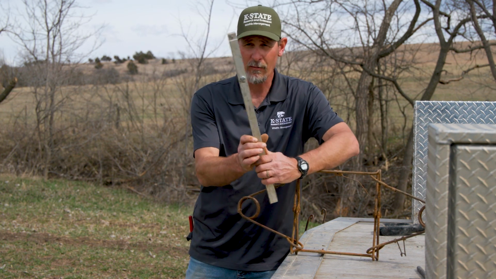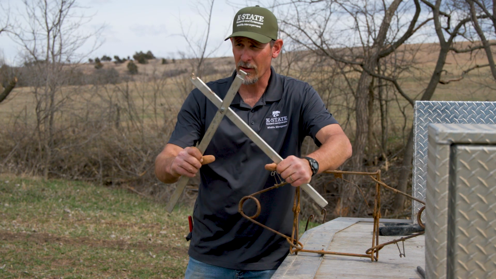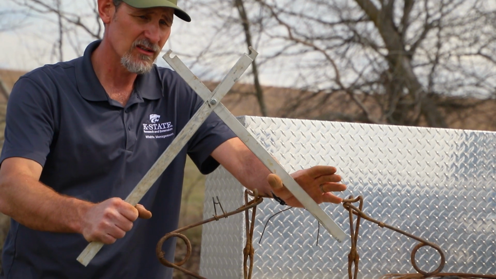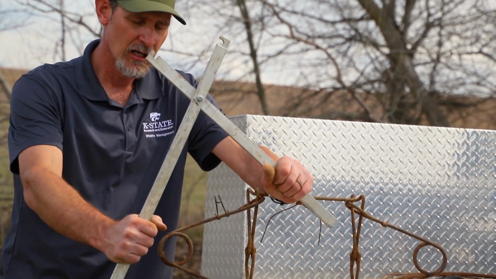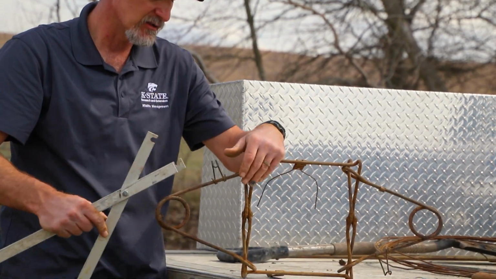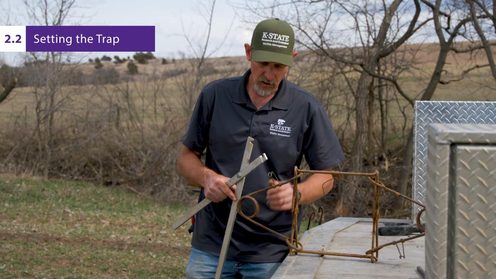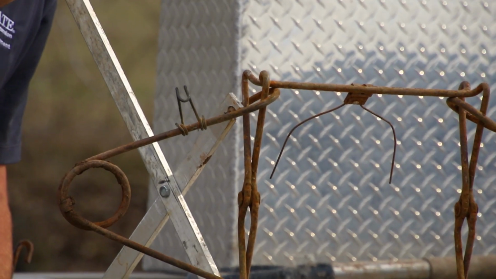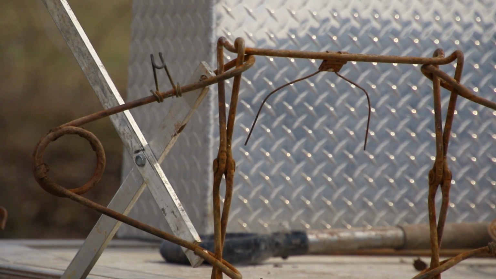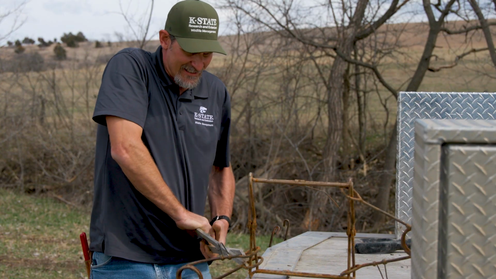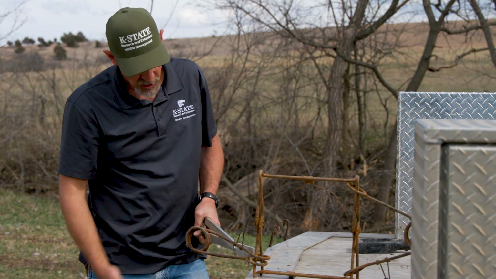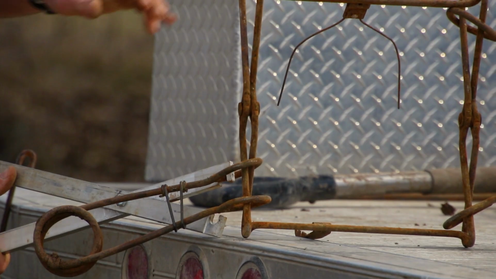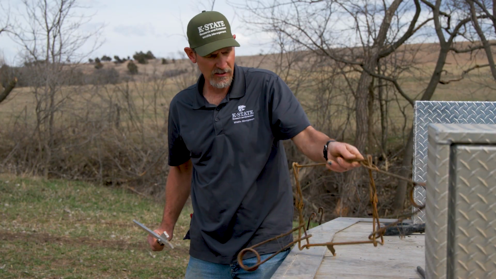An important piece of equipment for using body gripping traps, especially the size of body gripping traps that we trap beaver with, are setting tongs. These are aluminum, so they're a little bit lighter. These can be purchased at trap supply houses. And so to set this trap, we're going to engage those setting tongs into the loops on the springs that hold the jaw. We're going to compress the spring, hold the tong with our offhand, engage our safety, then repeat that process on the other side.